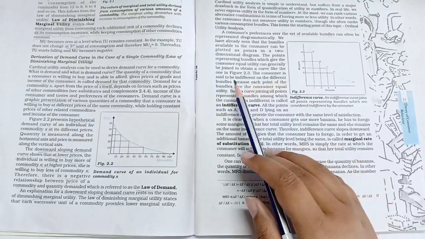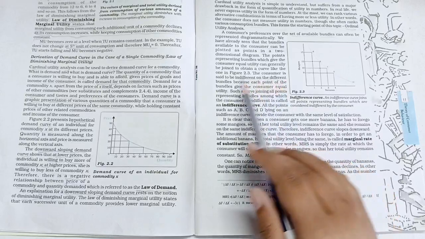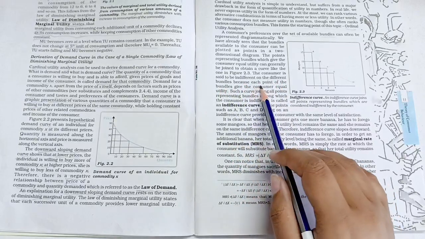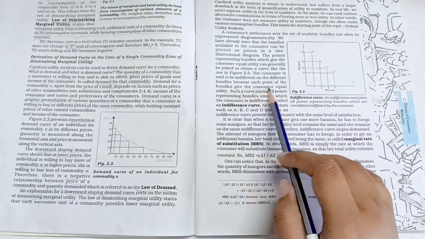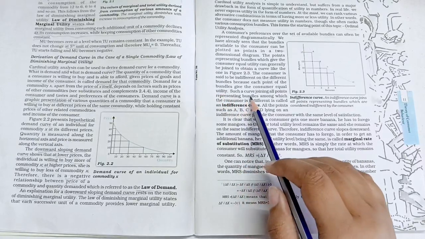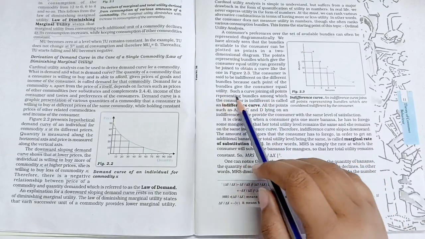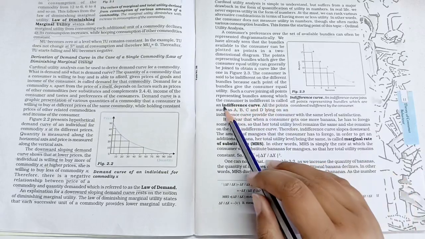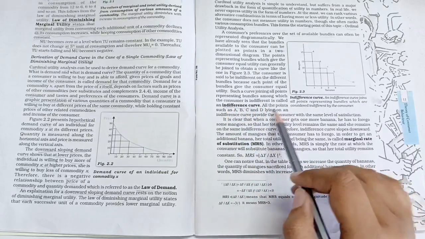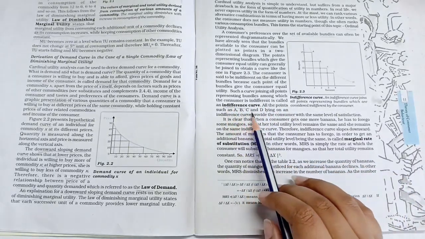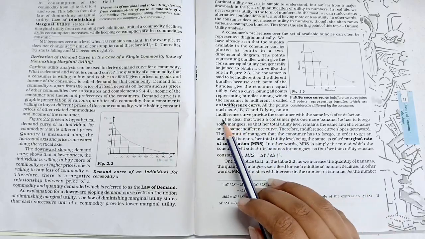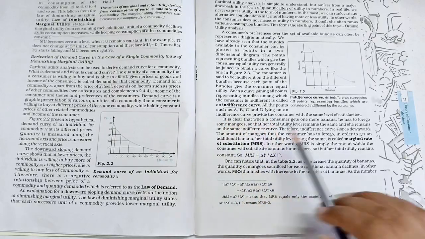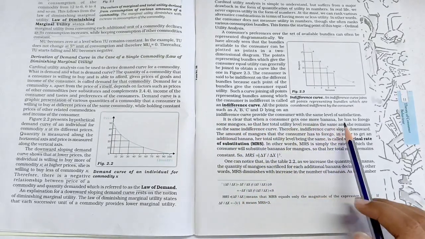The consumer is said to be indifferent between the different bundles because each point gives the consumer equal utility. Such a curve joining all points representing bundles among which the consumer is indifferent is called the indifference curve. All the points such as A, B, C, and D lying on an indifference curve provide the consumer with the same level of satisfaction.